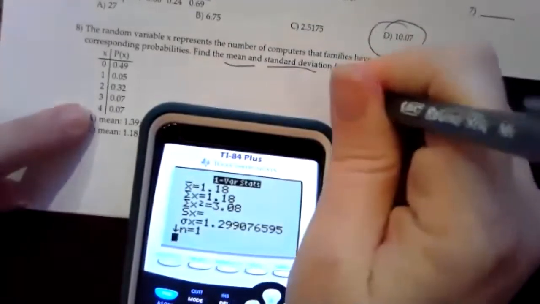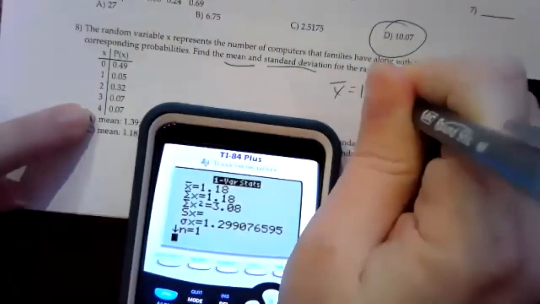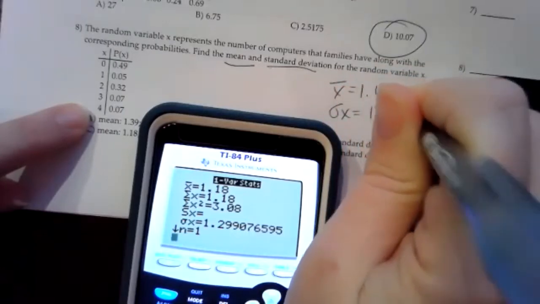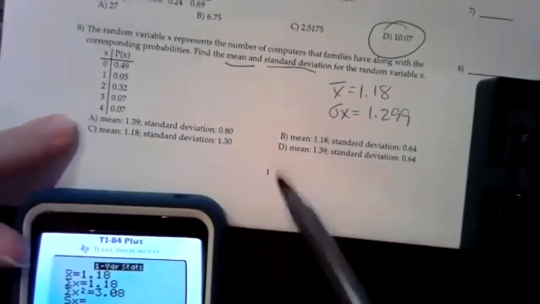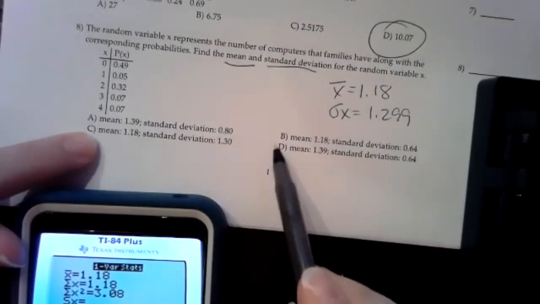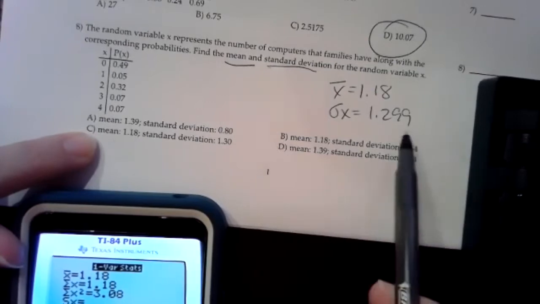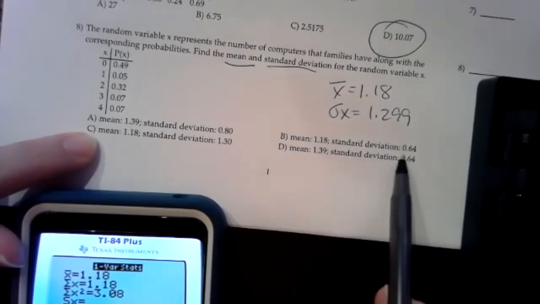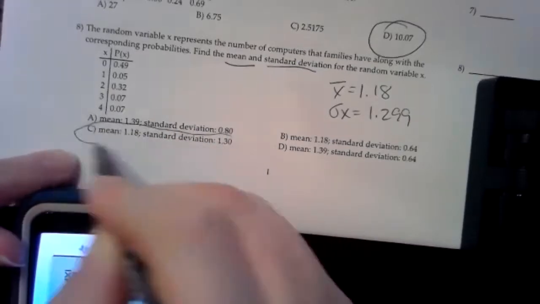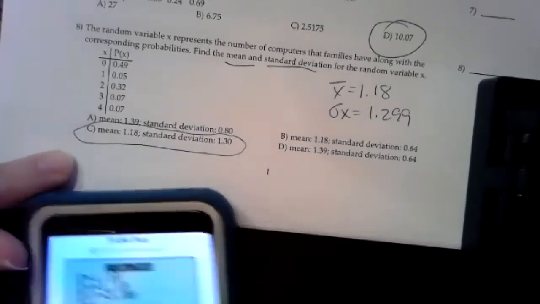My X bar on this one is 1.18, and my standard deviation is 1.299. When I'm looking for the mean, 1.18, that's either going to be C or B. They both have that one. So then we look right here for our standard deviation. That one's 0.64, nowhere close. This one says 1.3. So it's going to be C for our number 8.